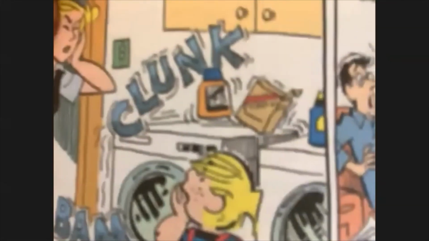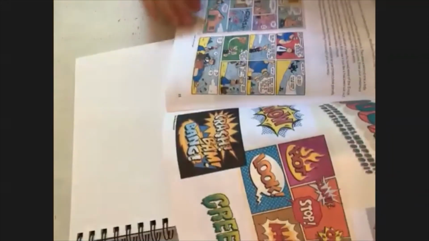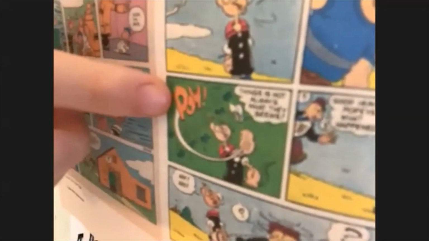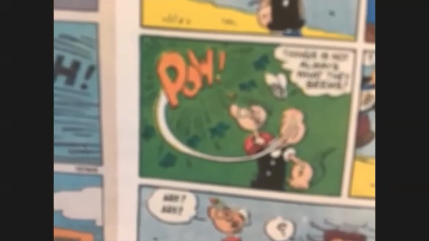And like this clunk is kind of heavy. Bam. Like this pow. Where is it? This pow right here. It's kind of like a big P and then little letters, and it has all these little stars and lines coming out of it.